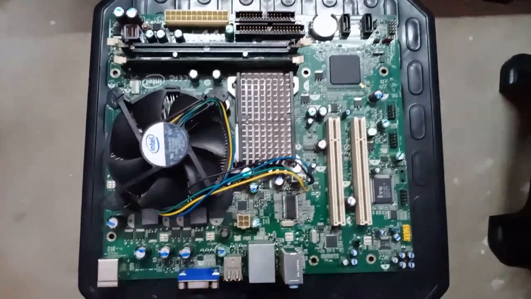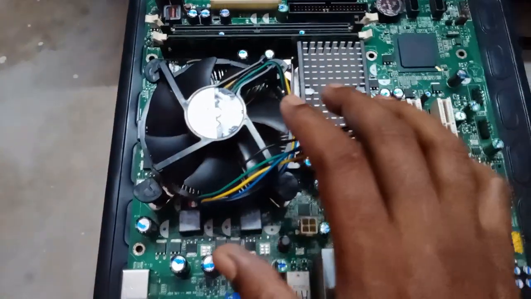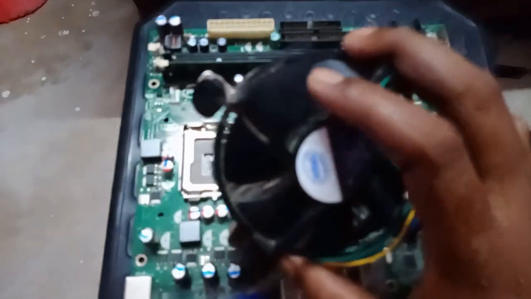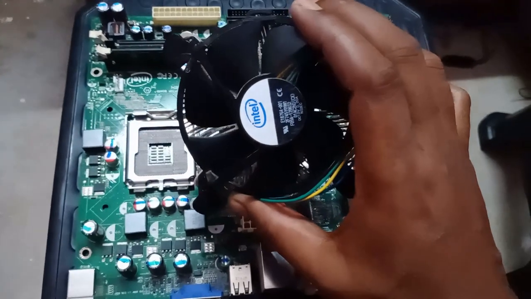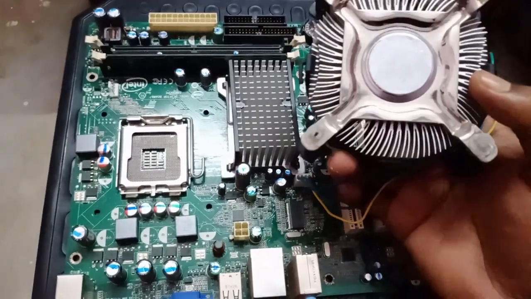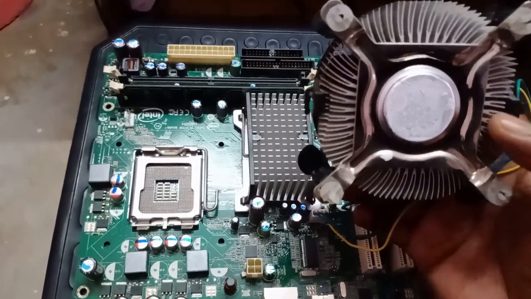The first one, CPU fan. Students, this is known as the CPU fan. We can see it here, and on the backside we can see the heatsink, and the heatsink mounting points.